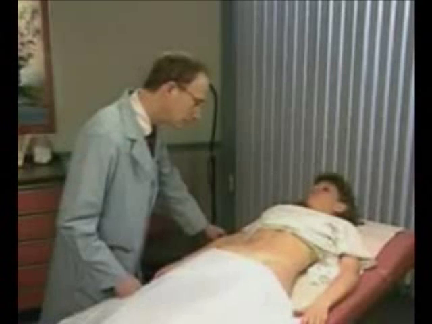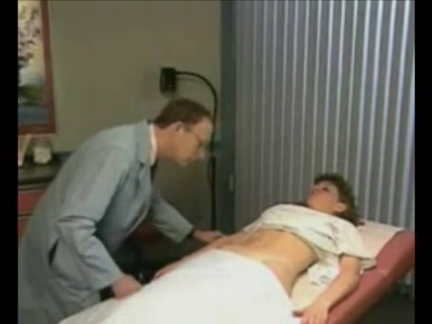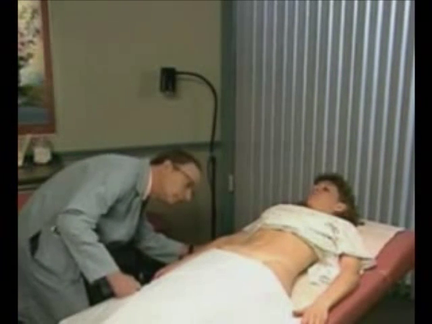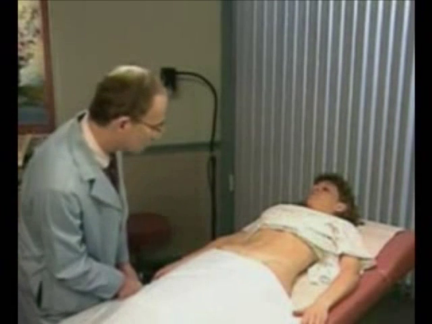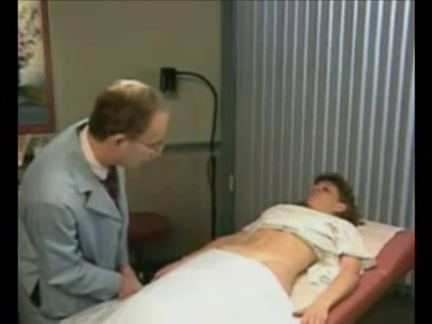Inspect the skin for scars, striae, dilated veins, or rashes. Inspect the symmetry and contour of the abdomen, and note any peristalsis, pulsations, or masses. Also, observe the contour of the umbilicus and look for signs of inflammation or hernia.